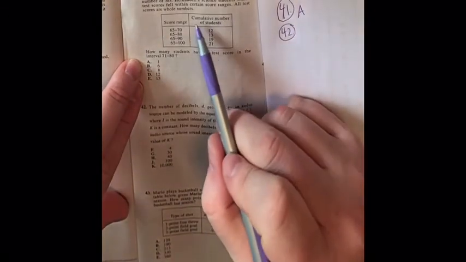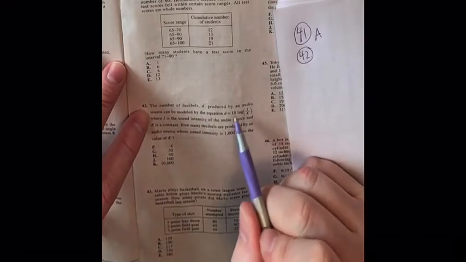On 42, the number of decibels D produced by an audio source can be modeled by the equation D equals 10 times logarithm of the quantity I over K, where I is the sound intensity of the audio source and K is a constant. How many decibels are produced by an audio source whose sound intensity is 1,000 times the value of K? I point out that they're trying to scare you with this problem with the use of a logarithm.